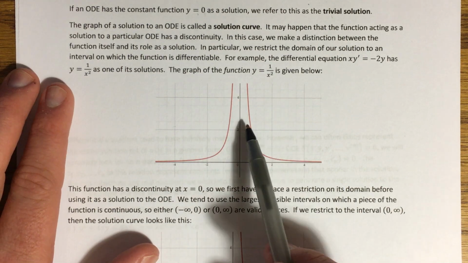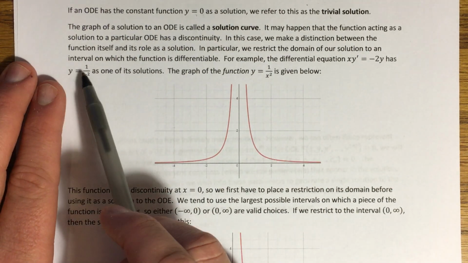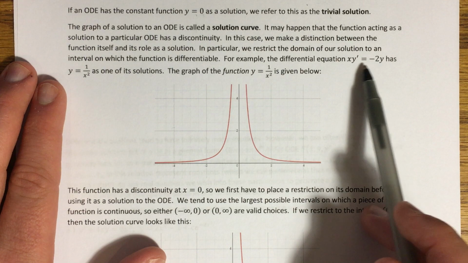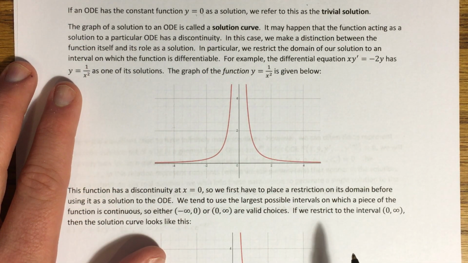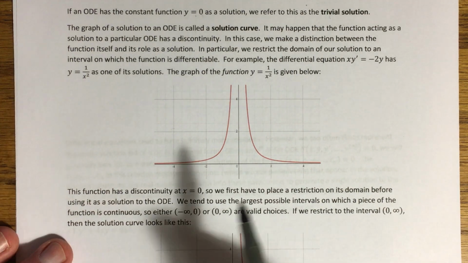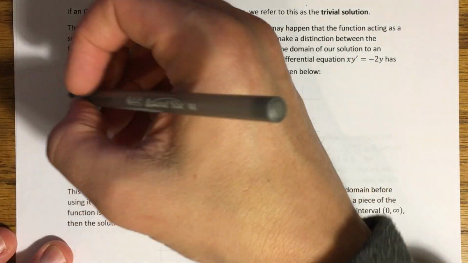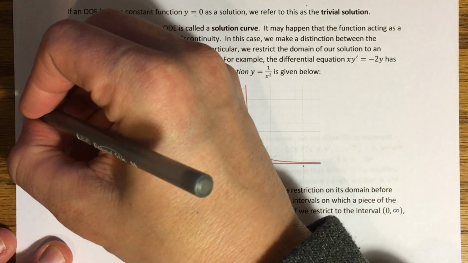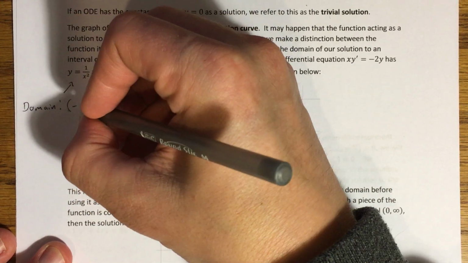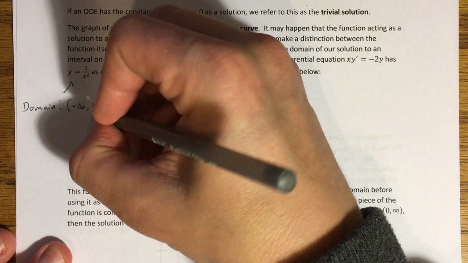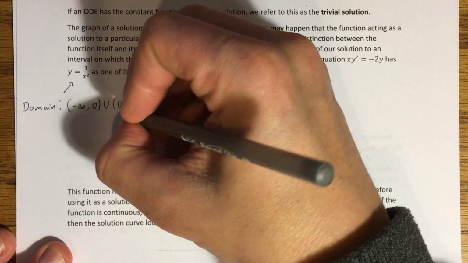What this is showing me is that the function that I'm using as my solution here is not defined on just a single interval. It's actually defined on a union of two intervals. So for this function, the domain is negative infinity to 0, union 0 to infinity.